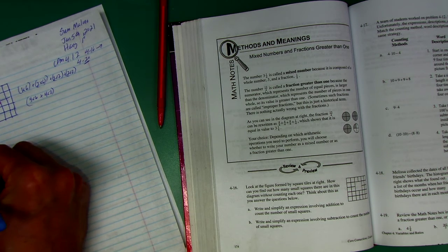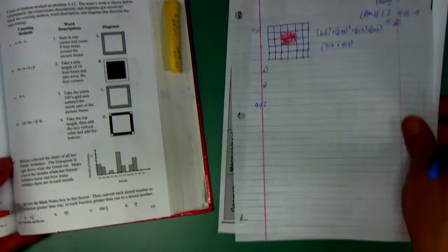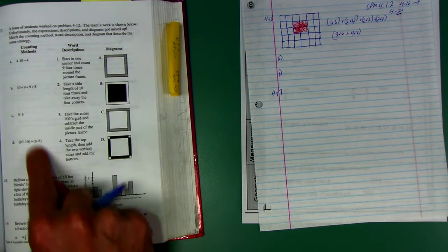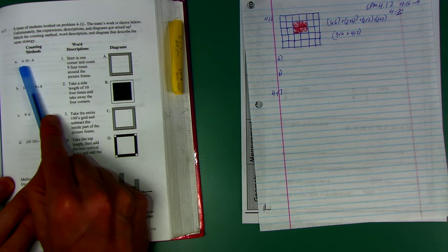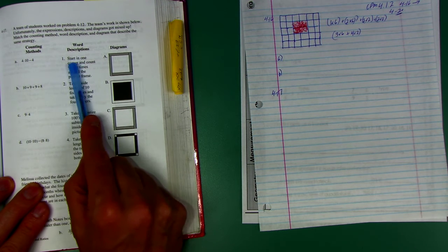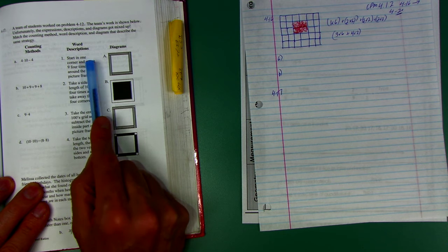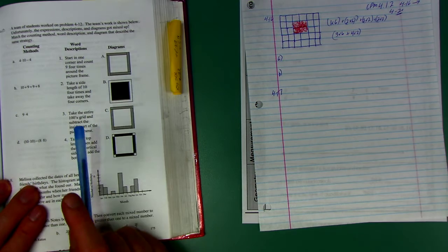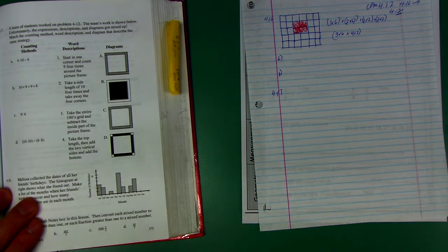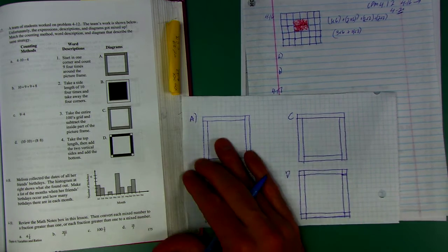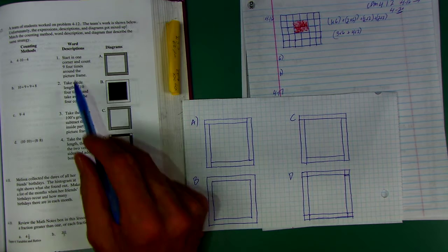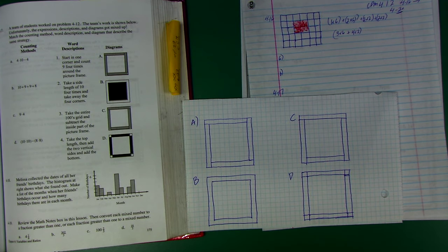All right, 4-17 has these 4 pictures here. And I'm supposed to match these 3 different columns. Here it says 4 times 10 minus 4. Here it says start in one corner and count 9 4 times around the picture frame. And here's a picture. So your job is to match it. I think first I'm going to look at the description and see if I can match it to a picture. So start in one corner and count 9 4 times around the frame.